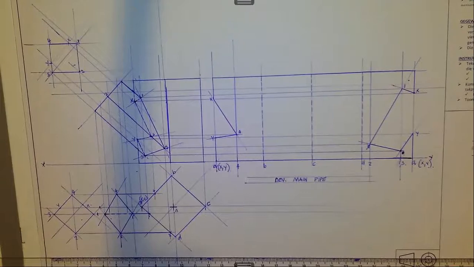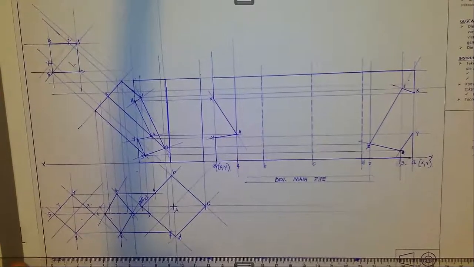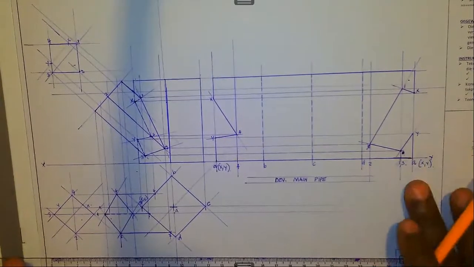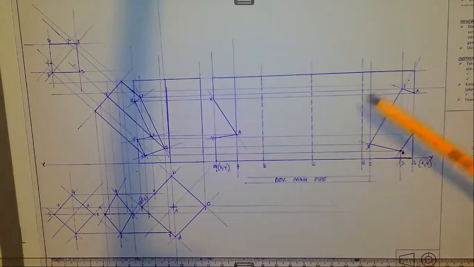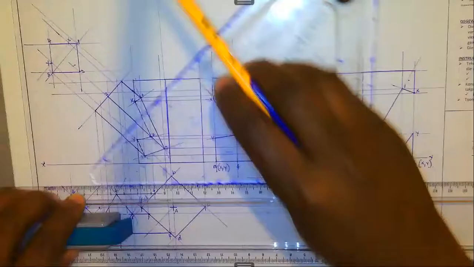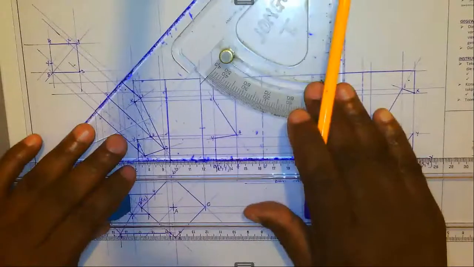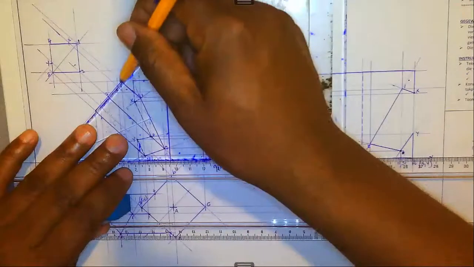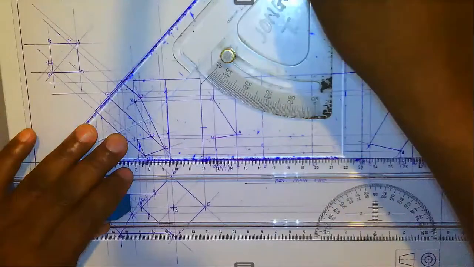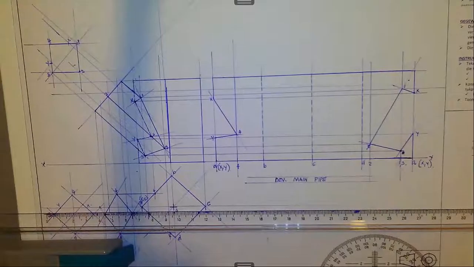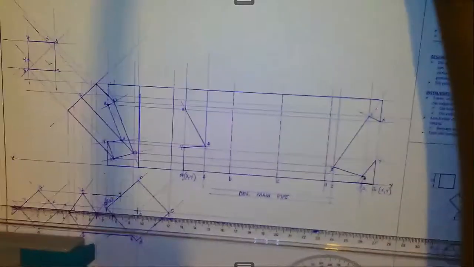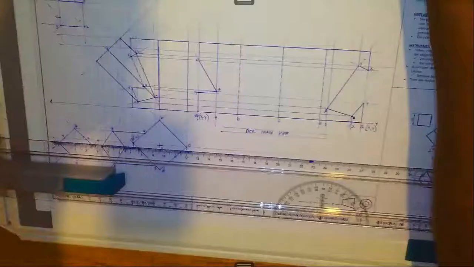Now that we have got this with regards to our main pipe, we now want to also draw this one, which is the branch pipe in terms of the development. If you have got space, let me just take this one up a little bit.